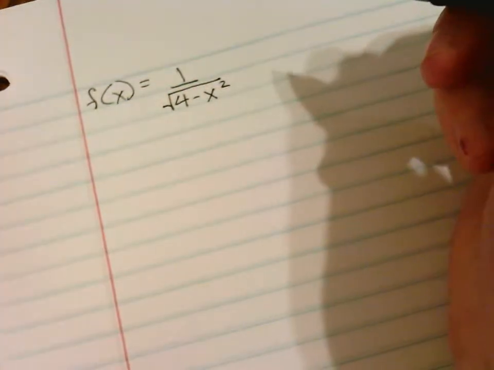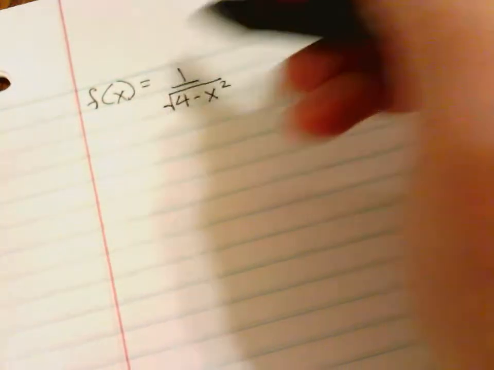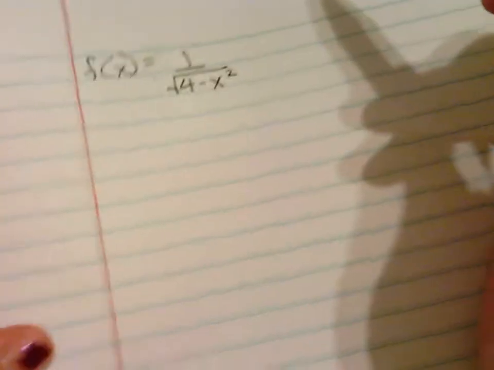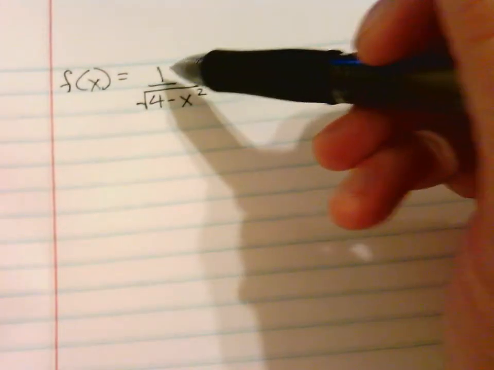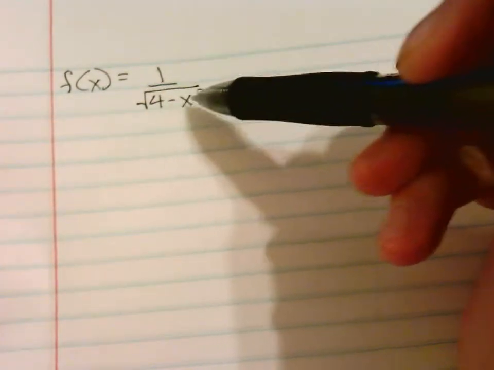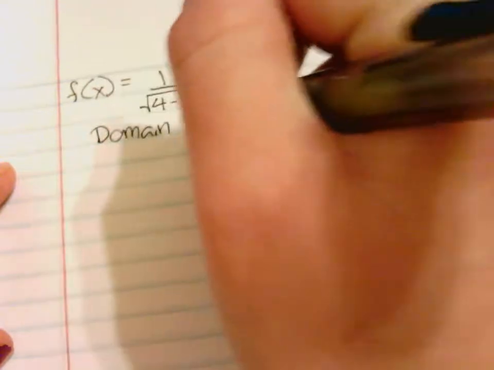Okay, so first thing you need to do is determine the domain of this function. Step 1, find the domain. Numerator is fine, denominator is not. You have a radical in the denominator, so the domain of f.